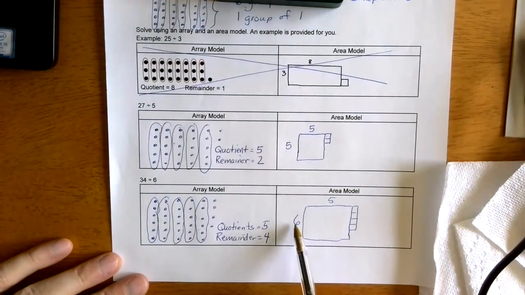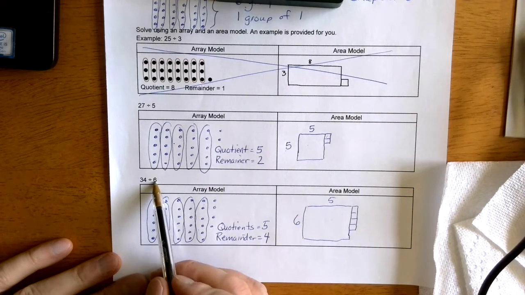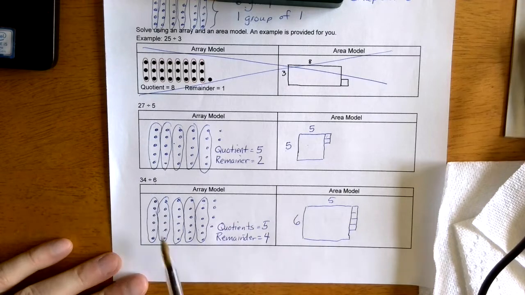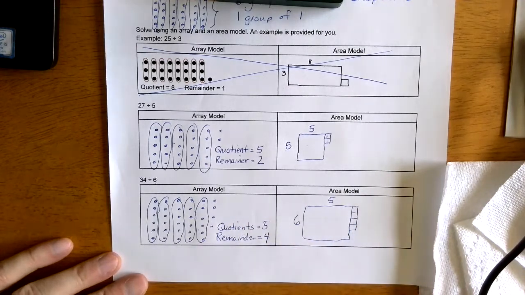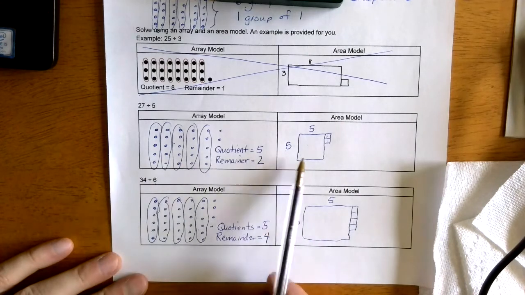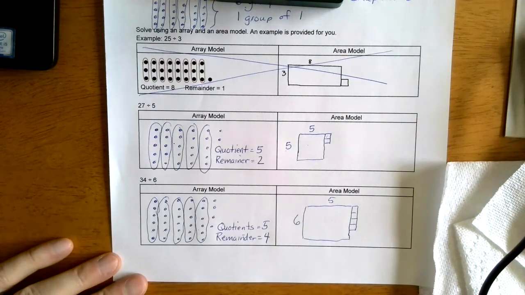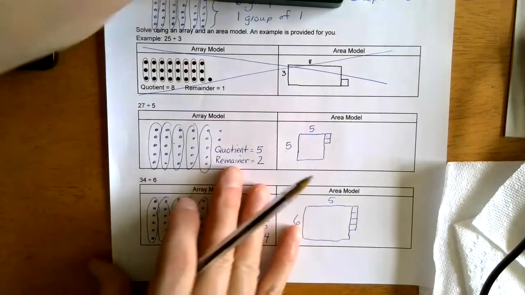Okay, this might be the one that gives you a little more difficulty, because what you're drawing is the area model for the groups that are circled for your quotient of 5, and you want 6 groups. So there's 5 in each group. It's these extra ones over here that are the remainders that you have to put. You see how similar my drawings are? My array model looks real similar to my area model. My array model for the one above looks real similar to my area model. Okay. All right.